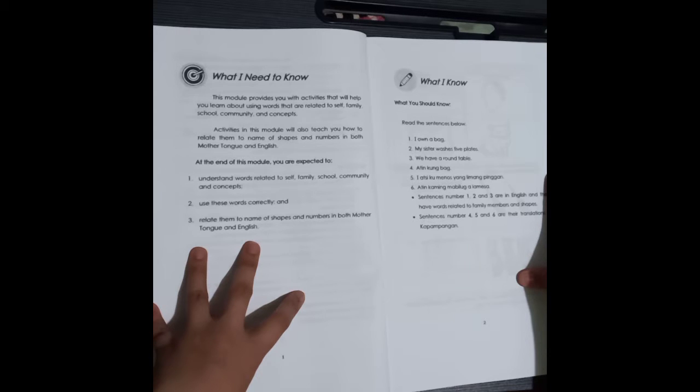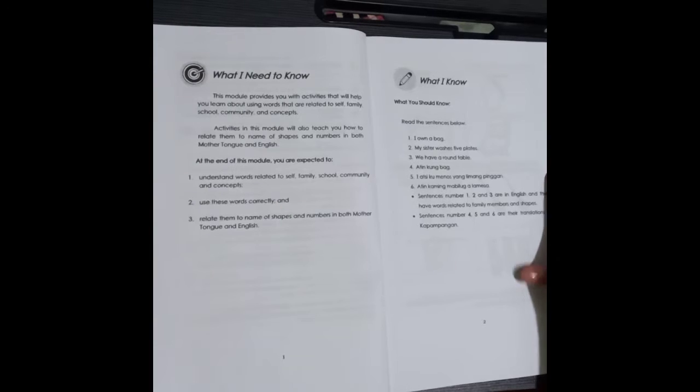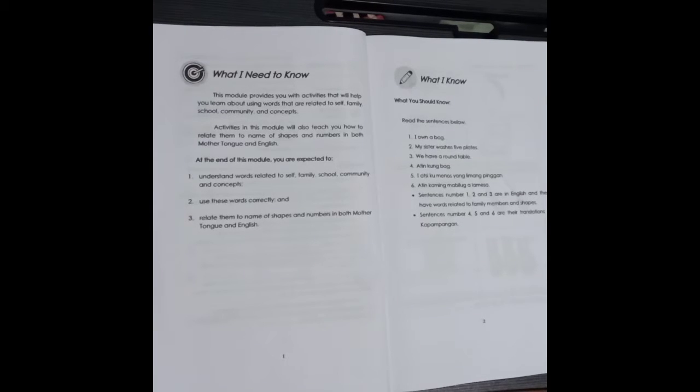At the end of this module, you are expected to, number 1, understand words related to self, family, school, community, and concepts. Number 2, use these words correctly. And number 3, relate them to name of shapes and numbers in both mother tongue and English.